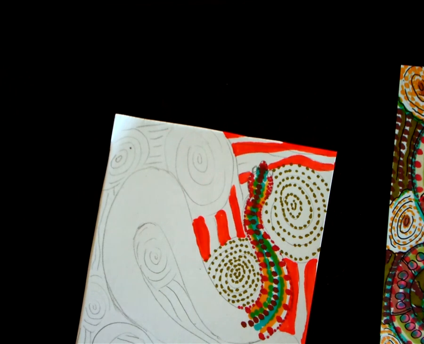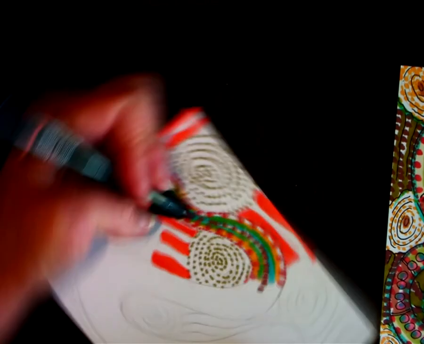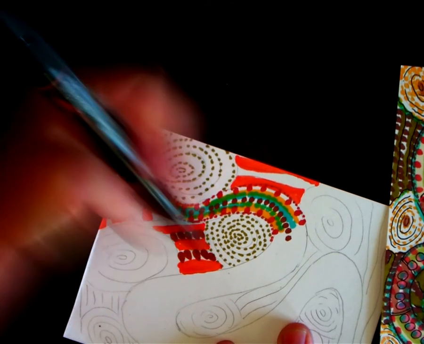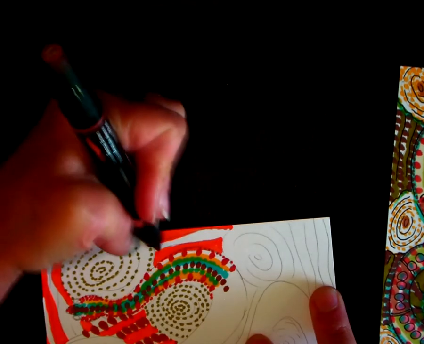So I am adding elements of browns and reds and oranges for the most part. I'm going to put a darker brown in here, and I'm going to begin doing some dotting and kind of making it interesting. And I think you guys understand how this is going.